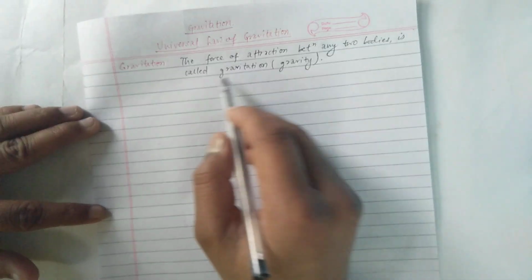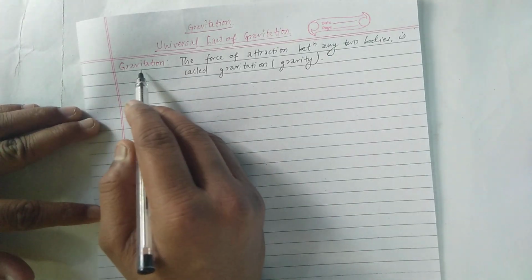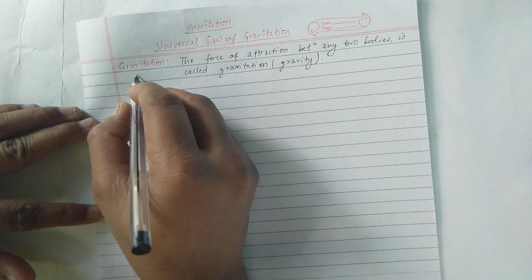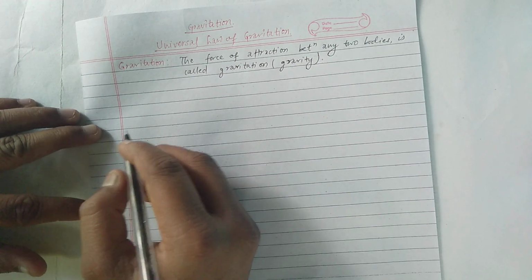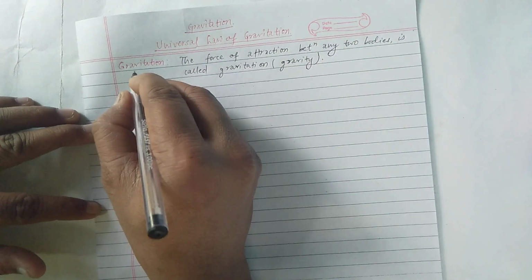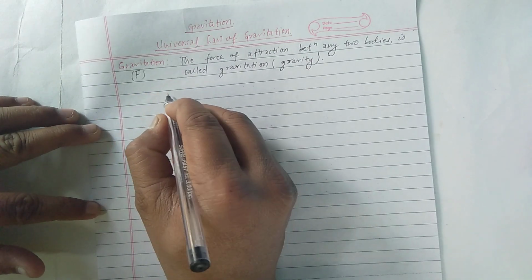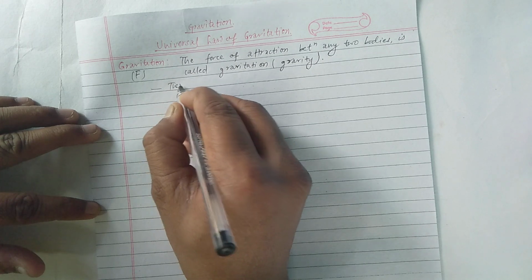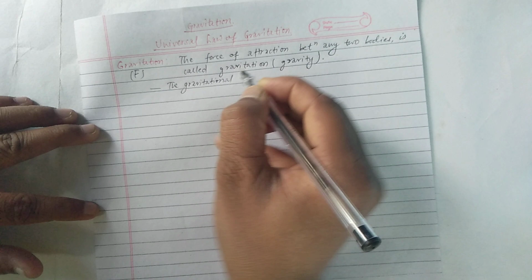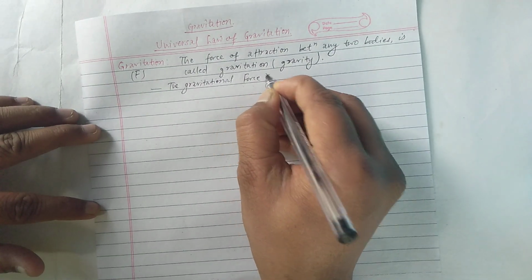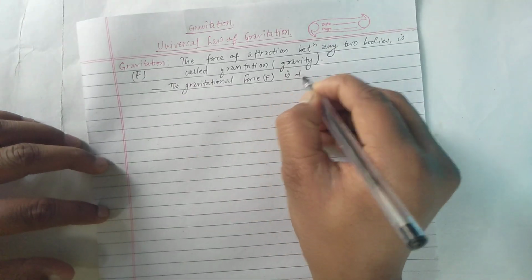The gravitational force and gravity are both the same thing. So gravity is also known as gravitational force. It is denoted by capital F. So write down here: gravitational force, that is F, or you can say gravitational force is denoted by F.